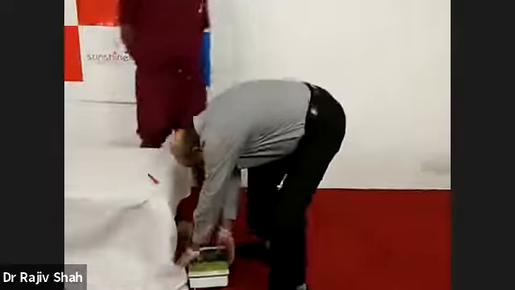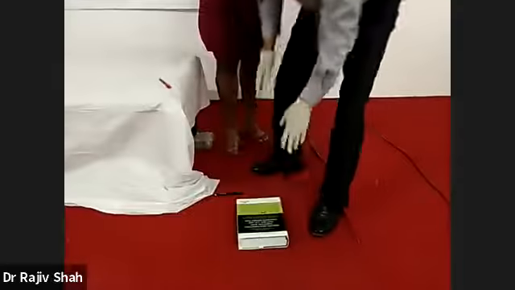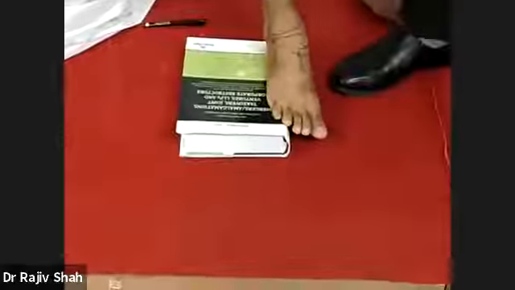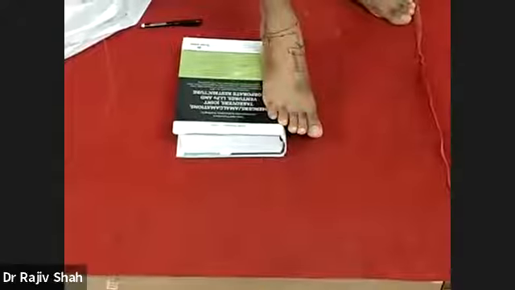So for that, you ask your patient to put the foot onto a board or a book which I put, and ask the patient to drop the medial ray from this book, and then go to the back of the patient and see whether the heel which was in varus got corrected.